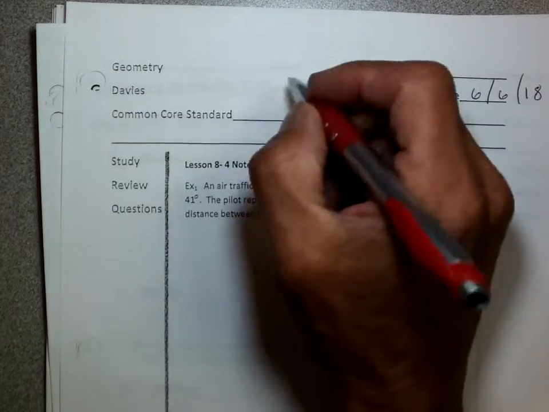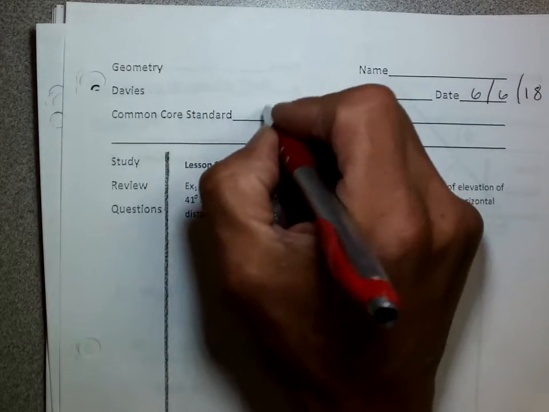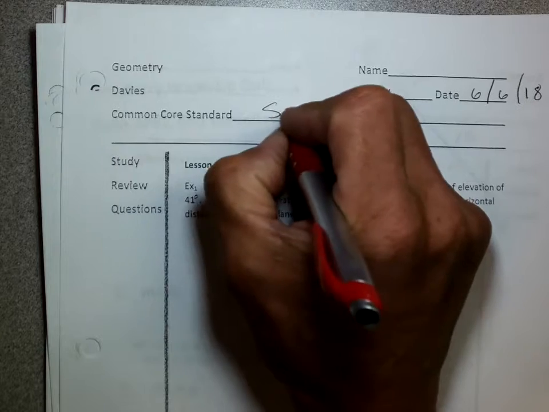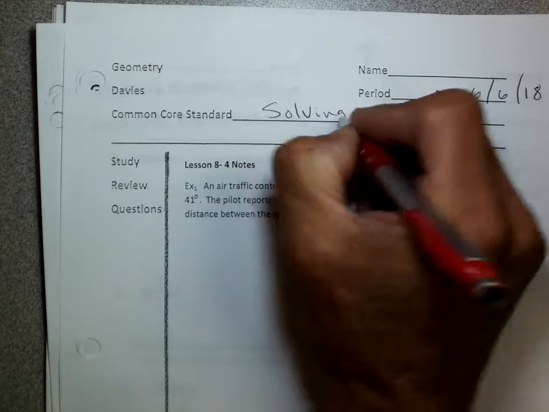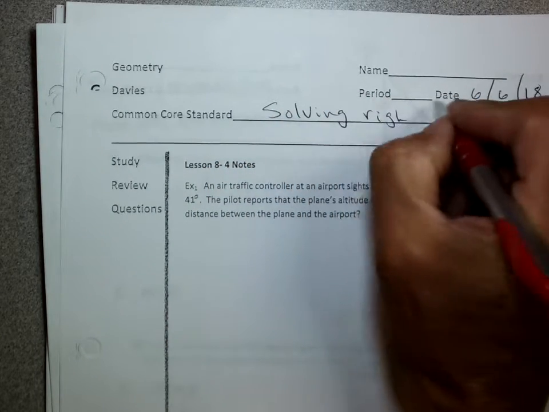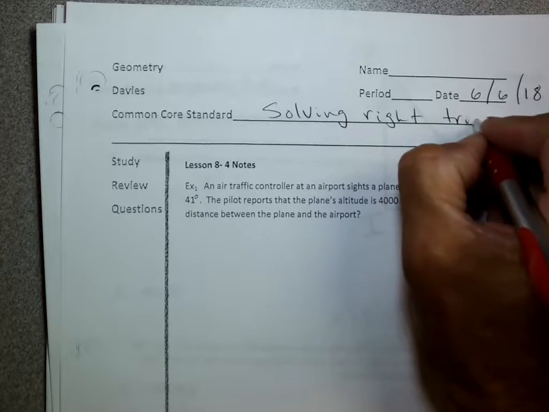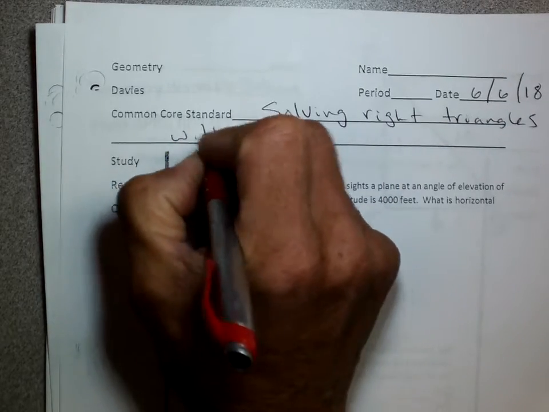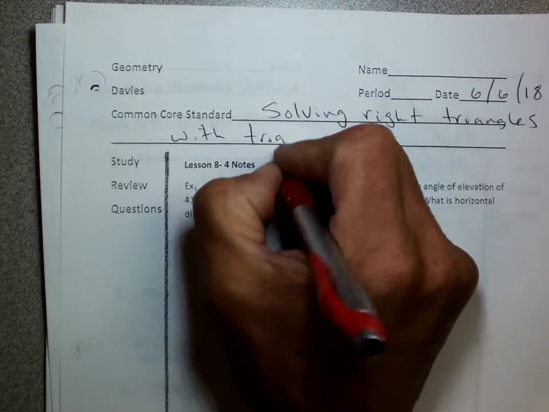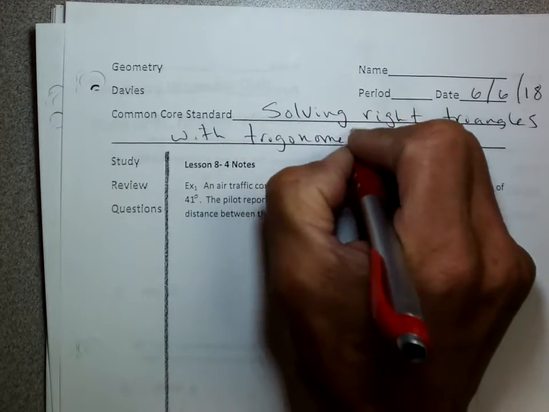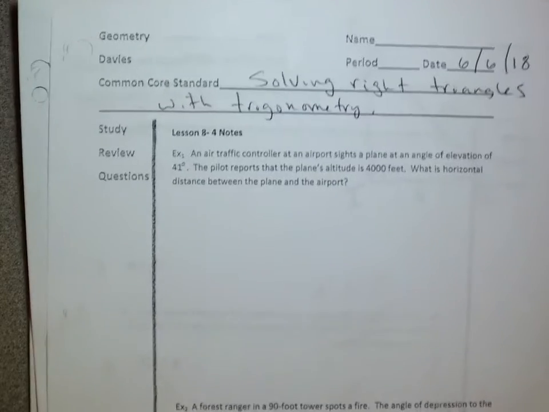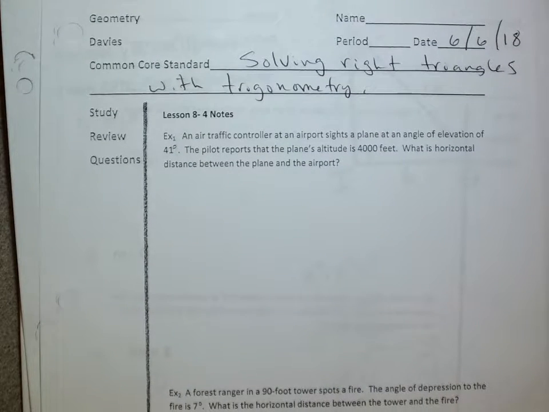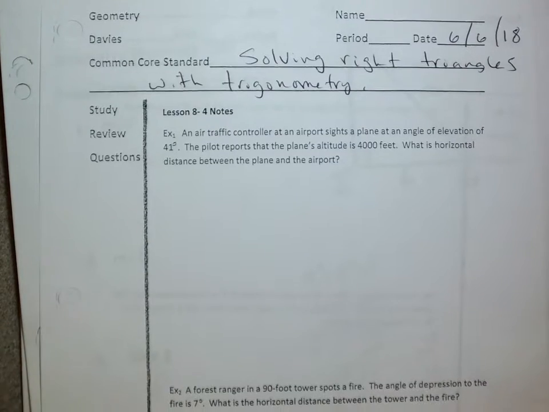So Common Core Standard. Today we're going to be solving right triangles with trigonometry. Okay, write that down. We're going to be solving right triangles with trigonometry. Okay. So a couple of things I want to add to this.